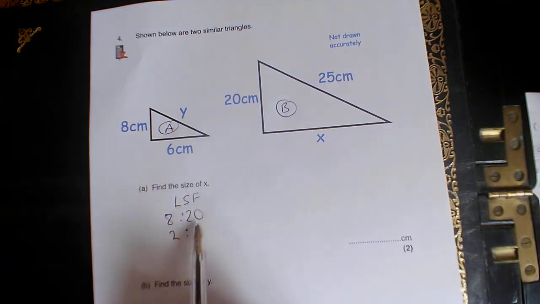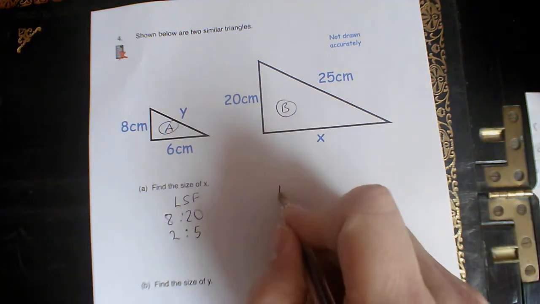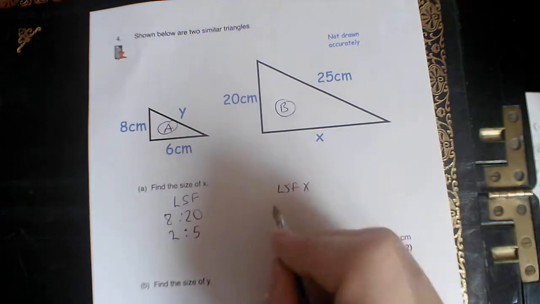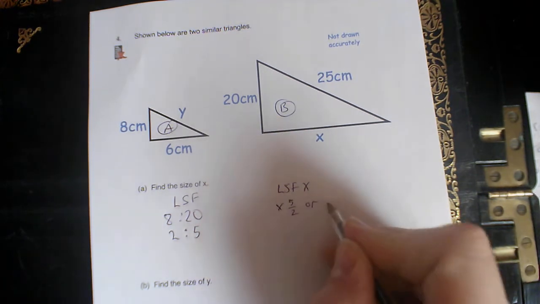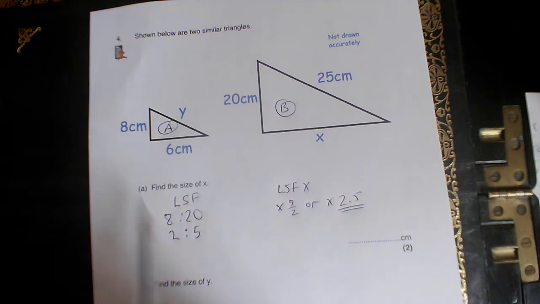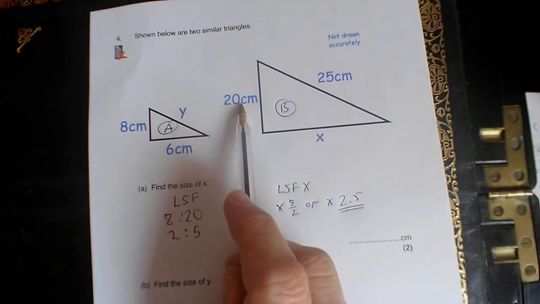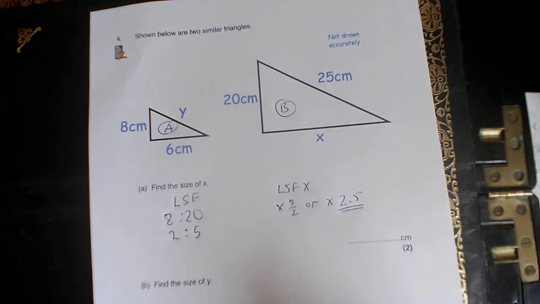So you can either think about it as a ratio, sides of 2 units to 5 units, or you can have a length scale factor multiplier to get from that one to that one. To get from A to B, you times by 5 over 2, or times by 2.5, if you prefer. 8 times 2.5 would give you 20. You could do that by doing 20 divided by 8, which is 5 over 2.